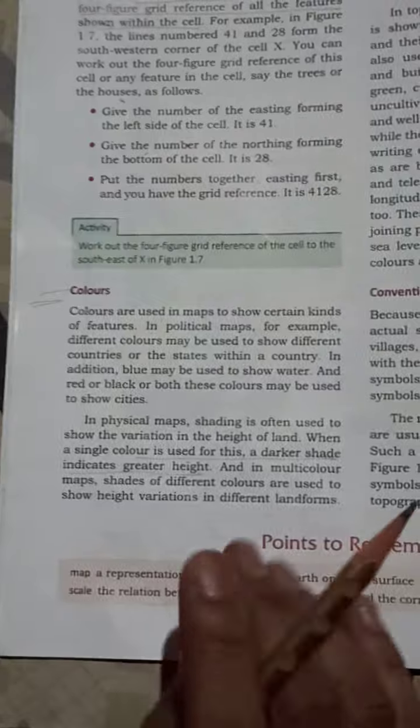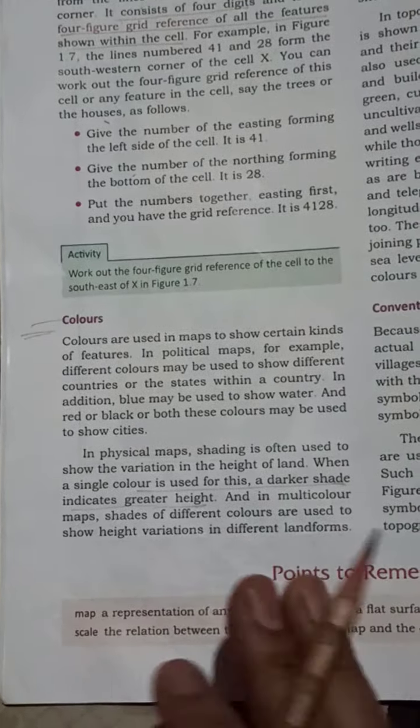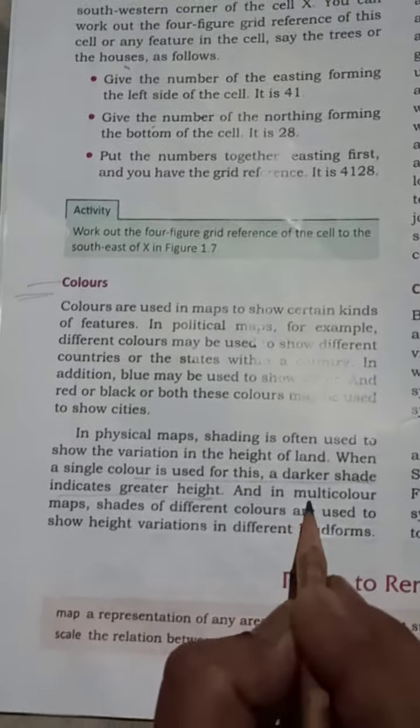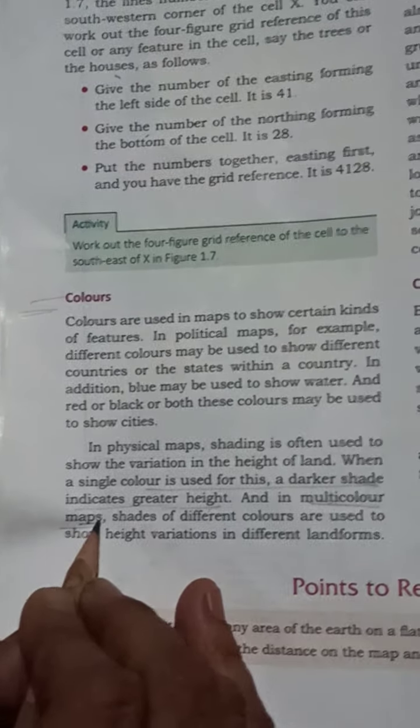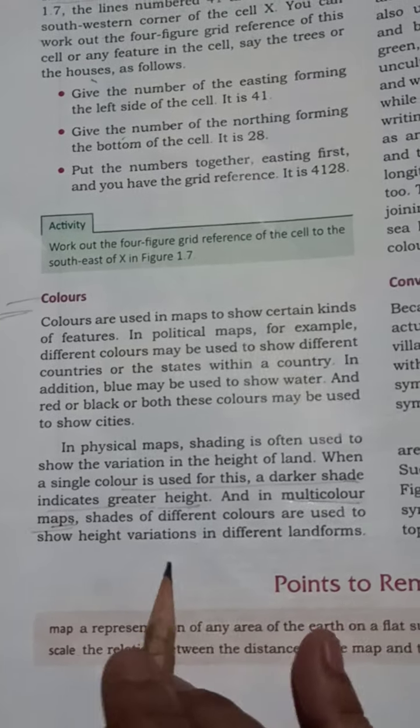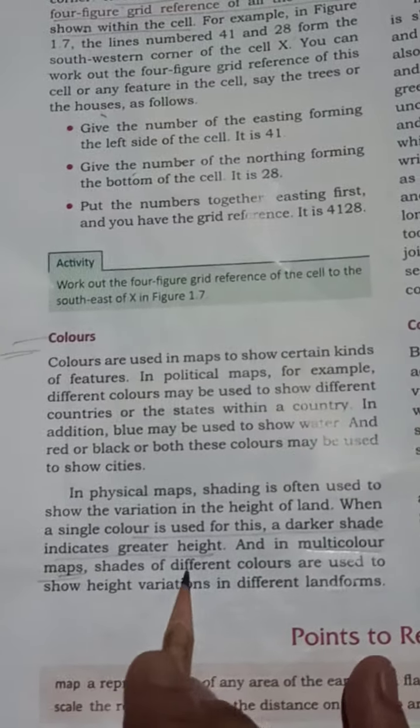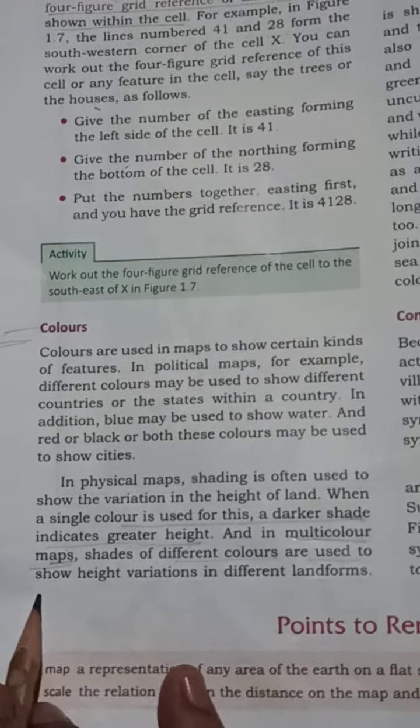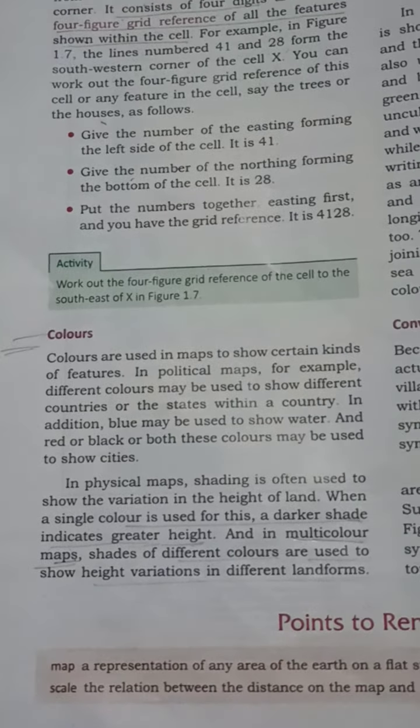Now, when we talk about multicolor maps, the shades of different colors are used to show height variation in the different landforms.